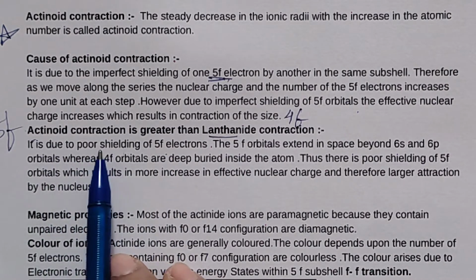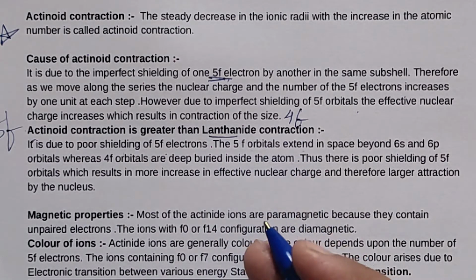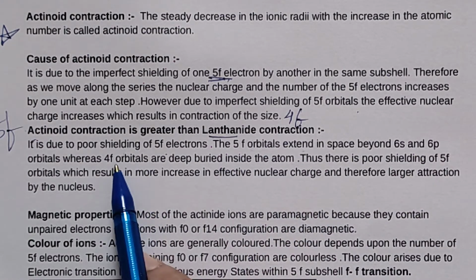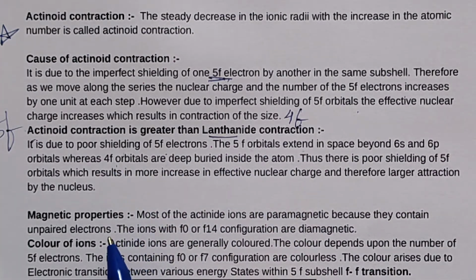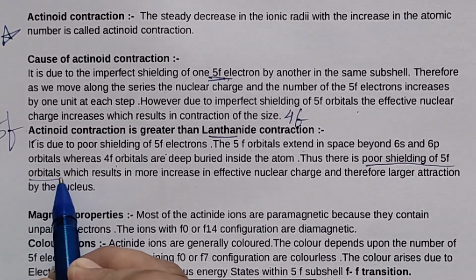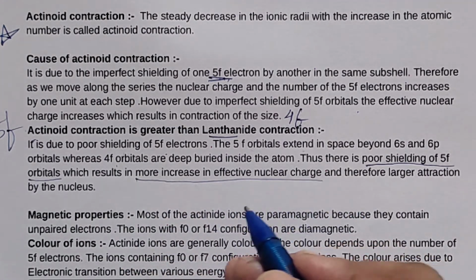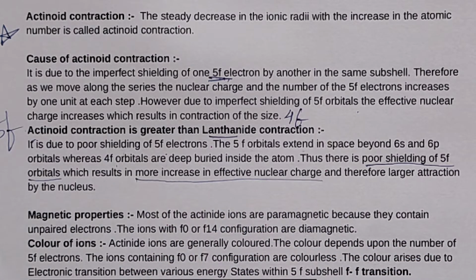It is due to the poor shielding of the 5f electrons, because the 5f electrons are present away from the nucleus. 4f electrons are deeply buried inside. So there is poor shielding of the 5f electrons, which results in more nuclear charge in the actinides. That is why the actinide contraction is greater than the lanthanide contraction.